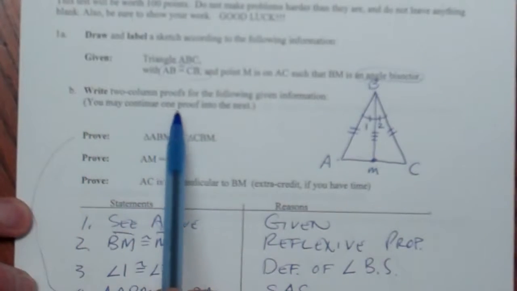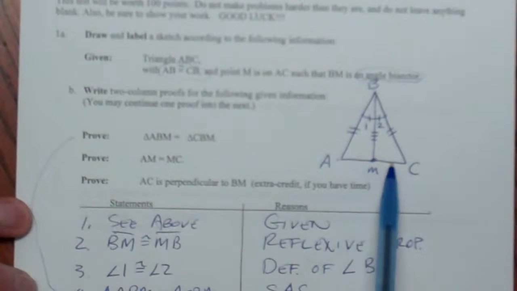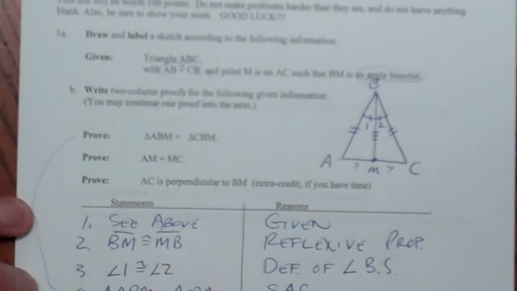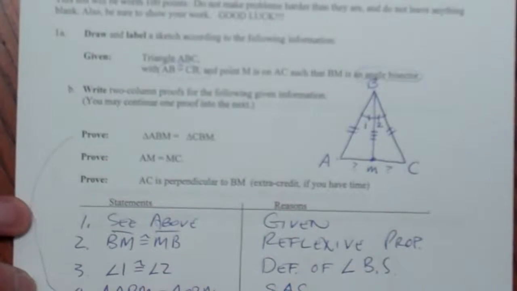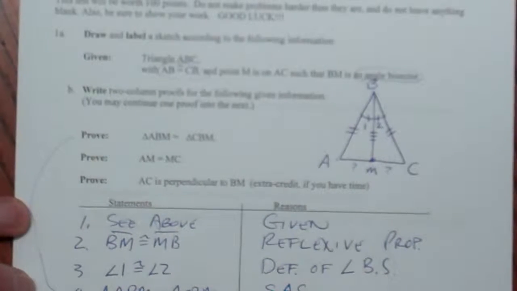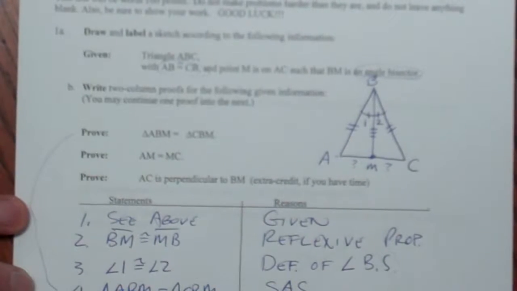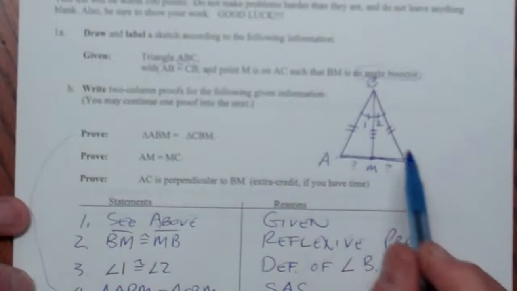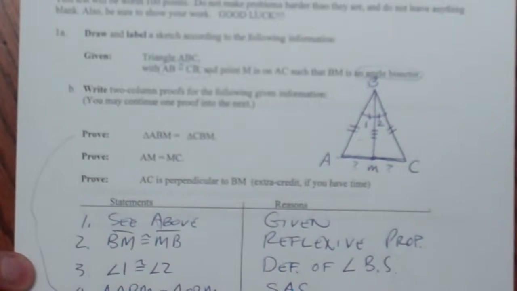So that's one proof. Step 5, I can just continue. It says you may continue one proof into the next. I'm trying to show that AM right here is equal to MC. So how do I know that these are the same? Well, I can just jump right there. That's AM is congruent to MC. Because of, you got it, CPCTC, that's the Henry Ford rule. That's corresponding parts of previously proven congruent triangles, therefore they must be congruent.